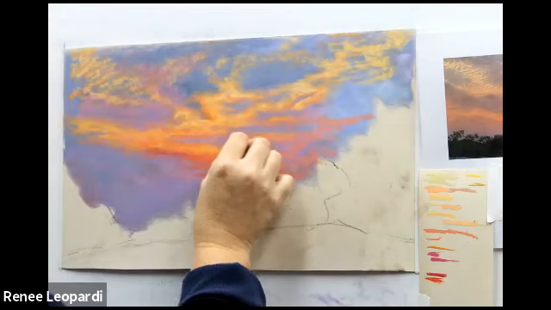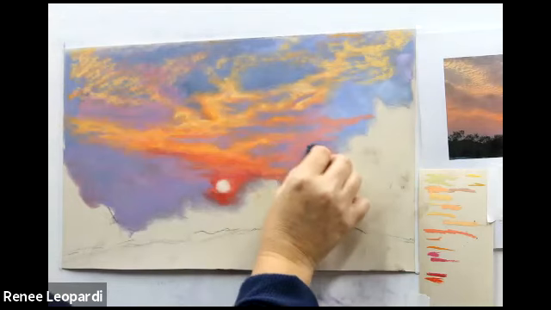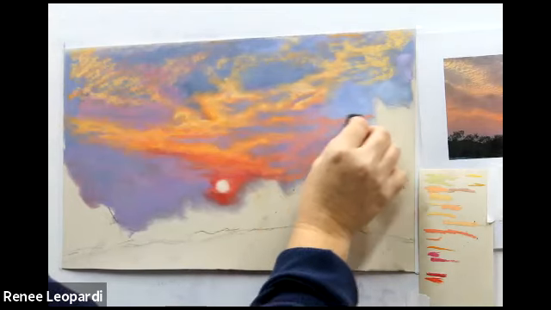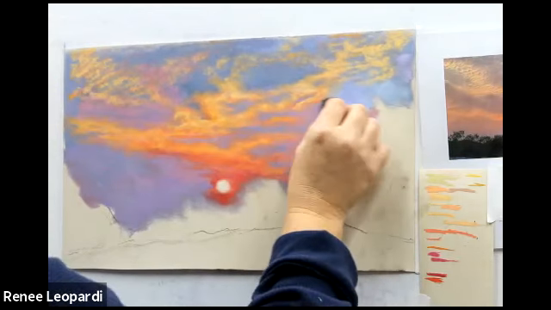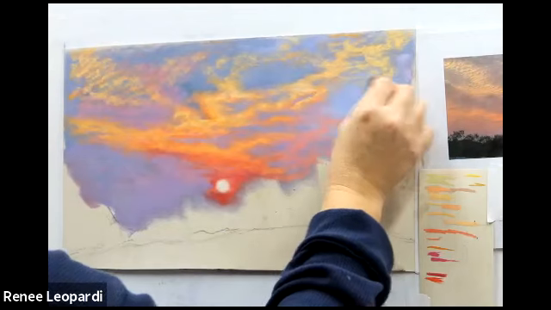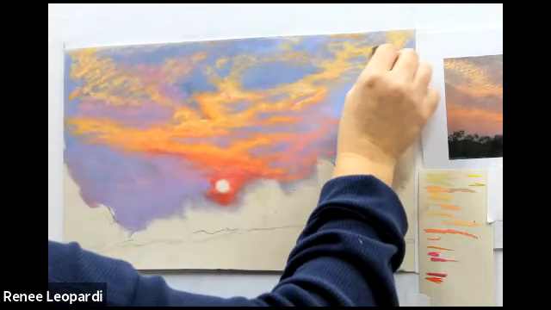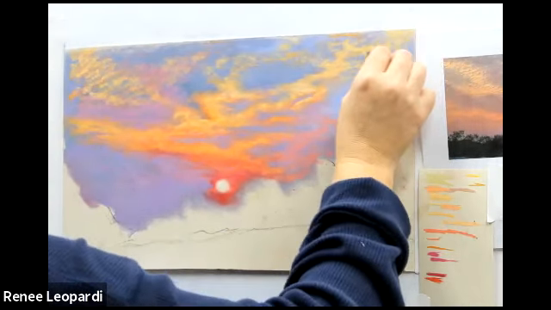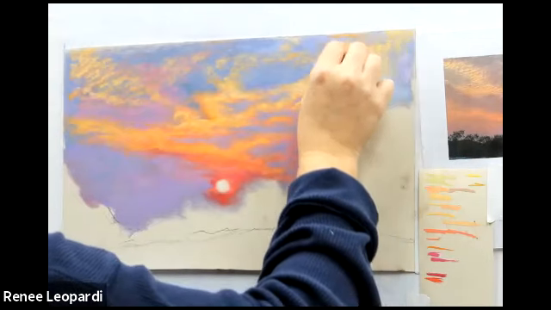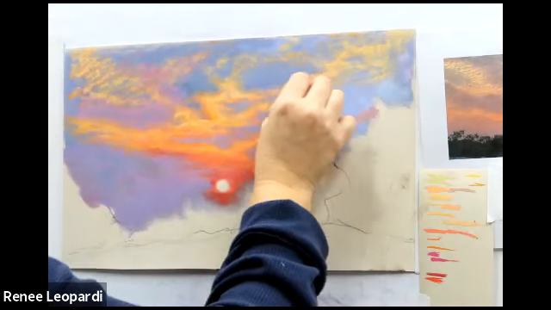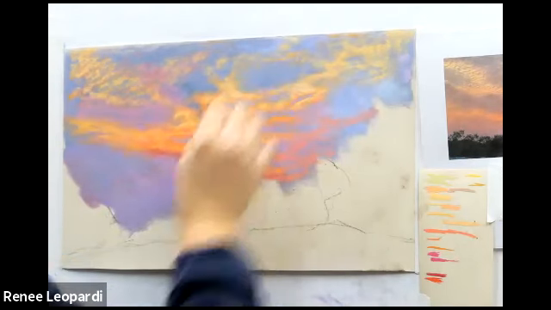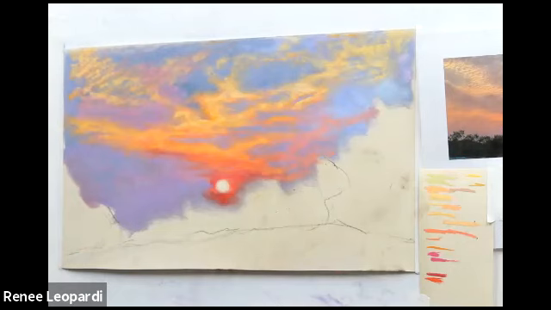Because this one, I mean, the photo reference, everything is relatively soft. There's not many hard edges except for the sun itself. So within the clouds, there's not a lot of hard reflections or highlights, so to speak. So that's not bad. I still need to get some more light in places.